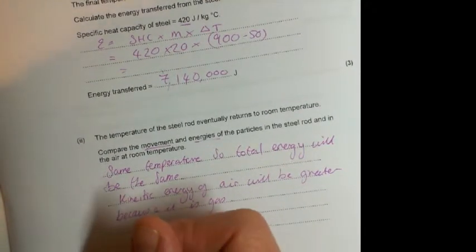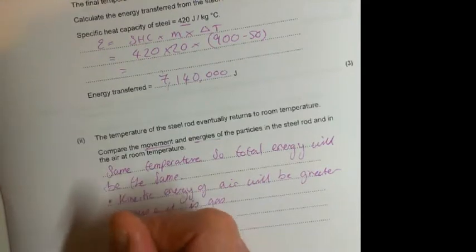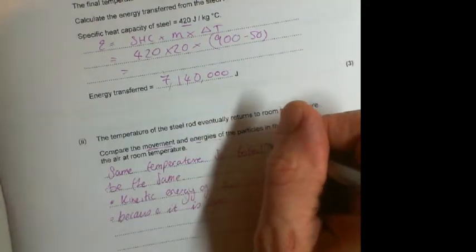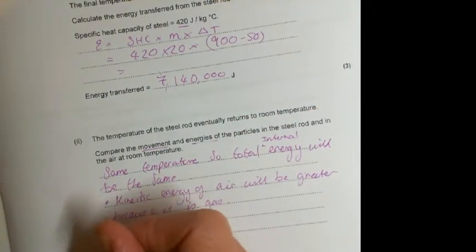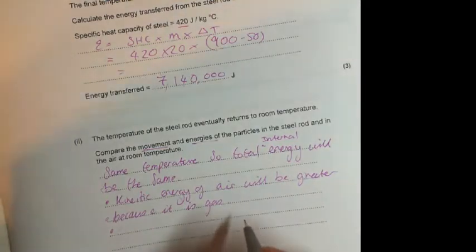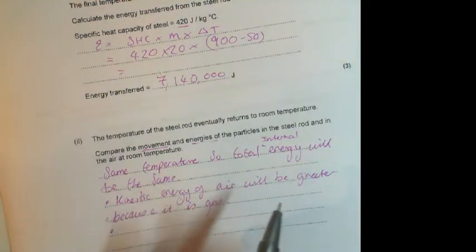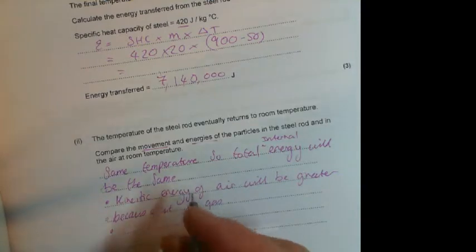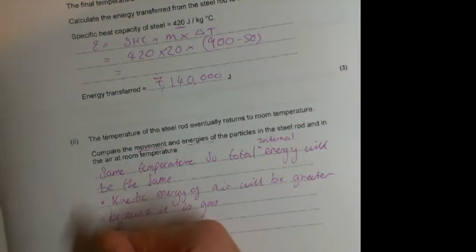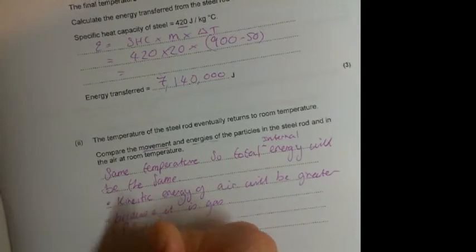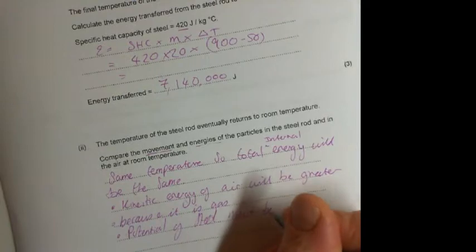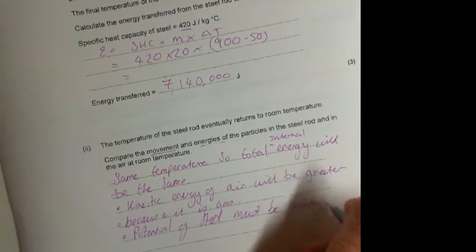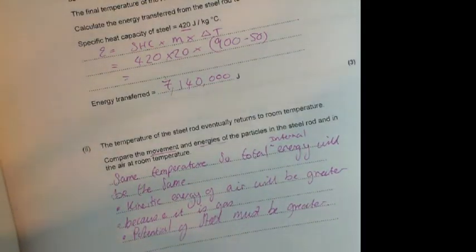Which means that, same total internal energy, the potential energy of steel must be greater. That's a horrible question. If anyone gets 3 marks, I'd be amazed.